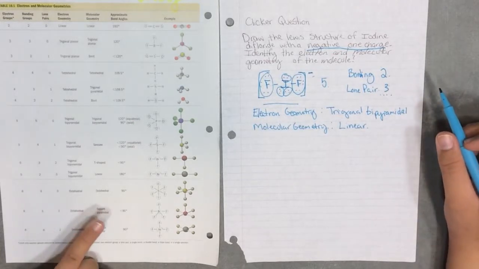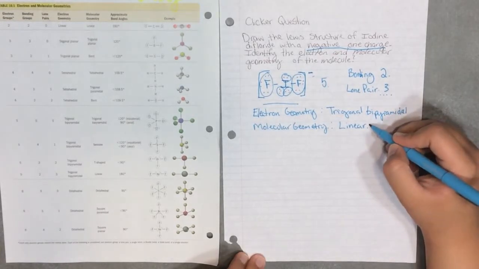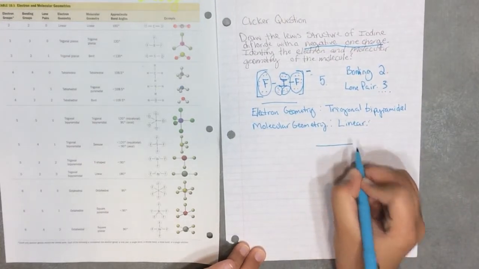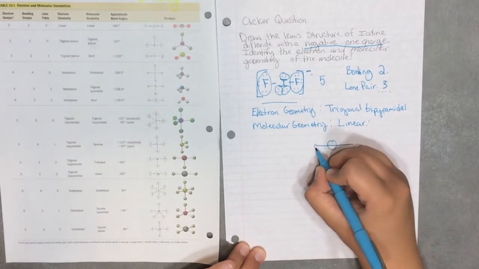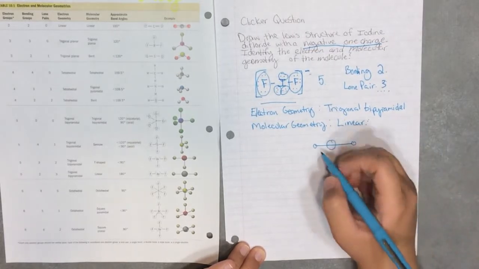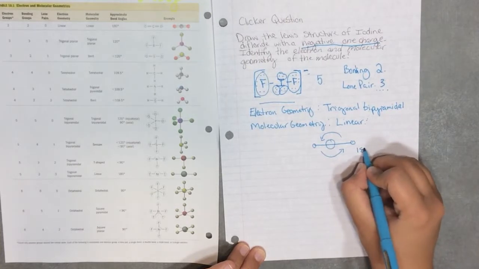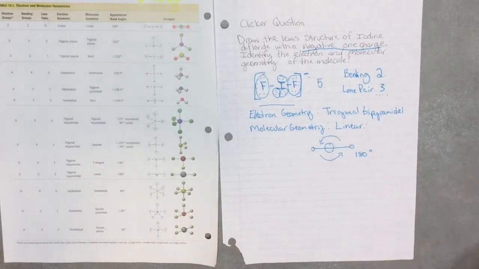If we look at this, even though these are different, the molecule is linear, so it lies in the same plane. So the bond angles would indeed be 180 degrees.